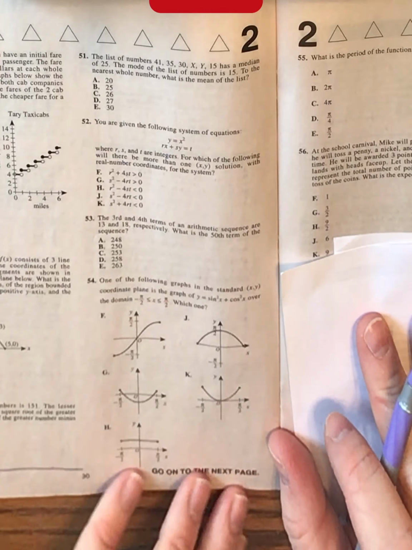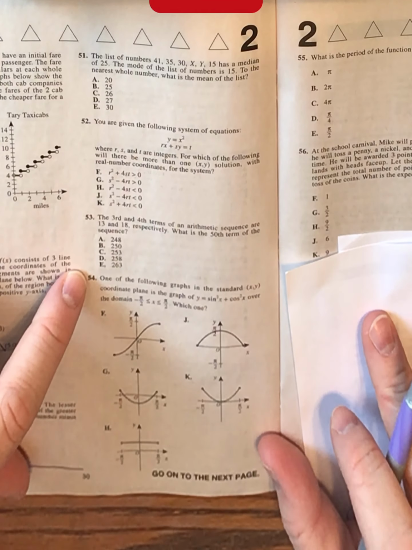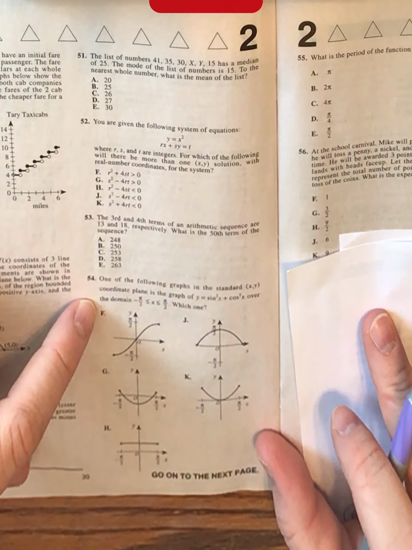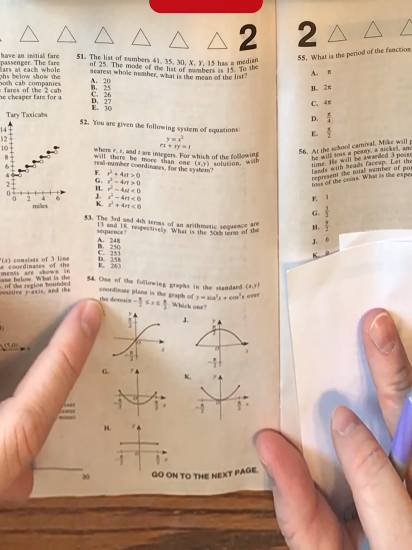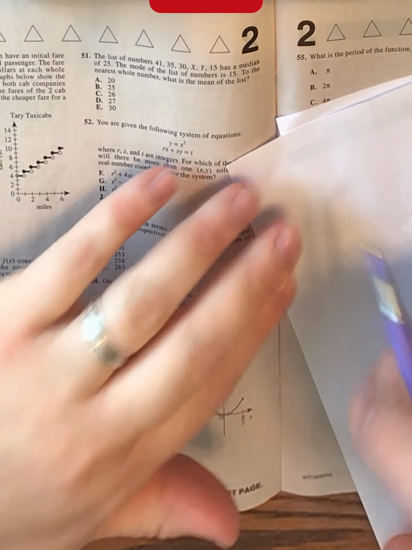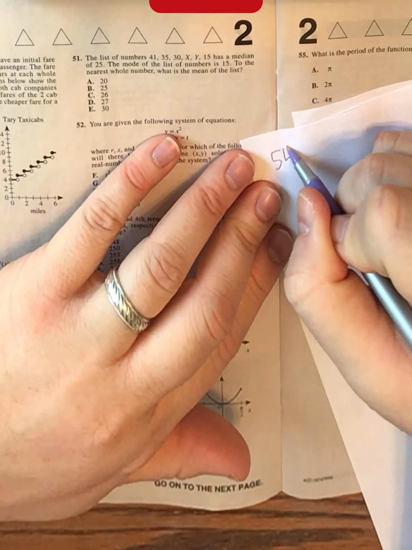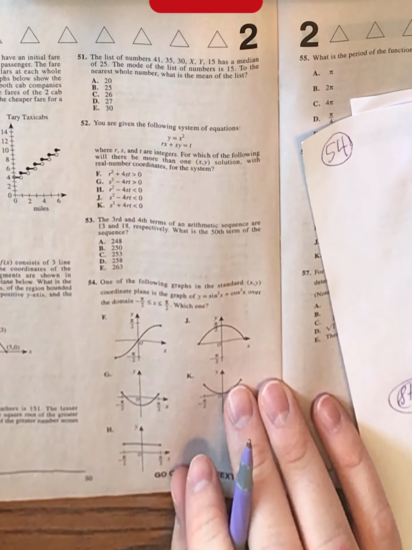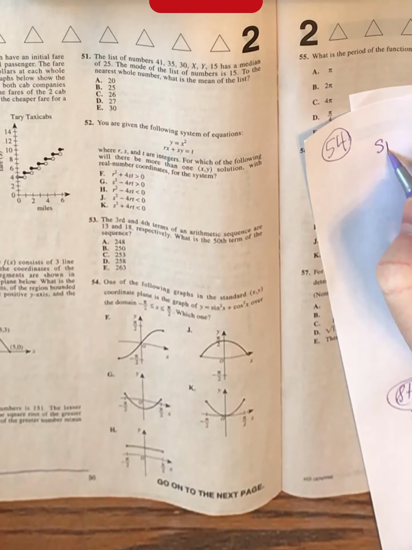54. One of the following graphs in the standard xy coordinate plane is the graph of y equals sine squared x plus cosine squared x over the domain negative pi over 2 less than or equal to x less than or equal to pi over 2. Which one? Oh, they're trying to scare you with so many things on this problem. One, you may not know enough trig to do this problem.